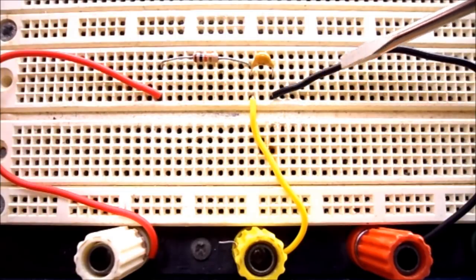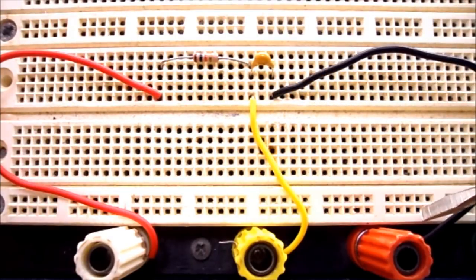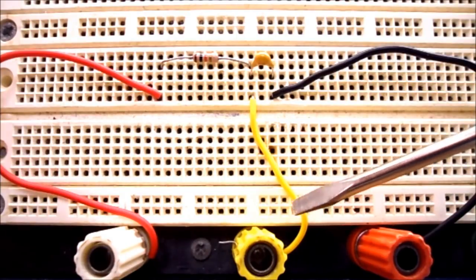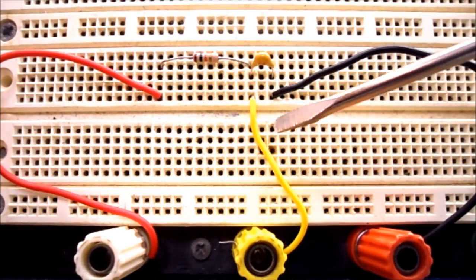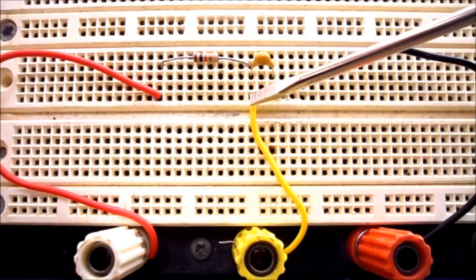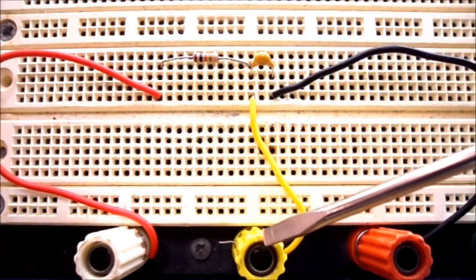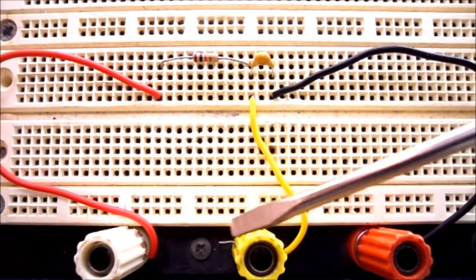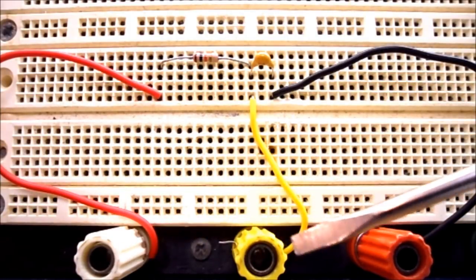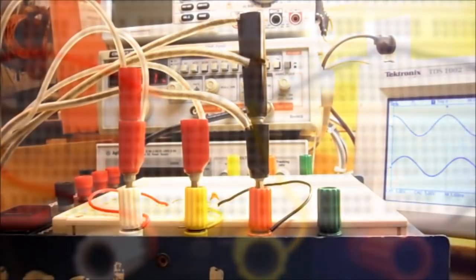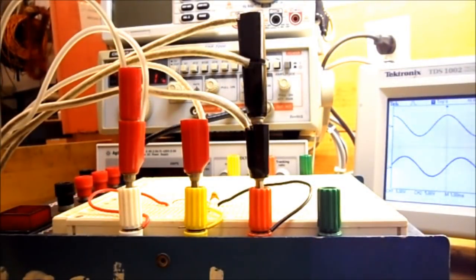Then the black lead comes out, and that goes back to the common of the function generator. Now I have the yellow lead going to the junction of the resistor and the capacitor, so that I can read the voltage across the capacitor versus the total input voltage coming into my circuit. So I just wanted to show you the setup of the leads here.